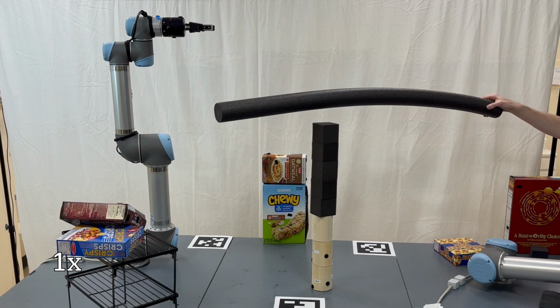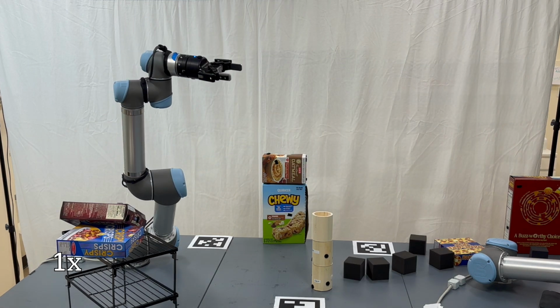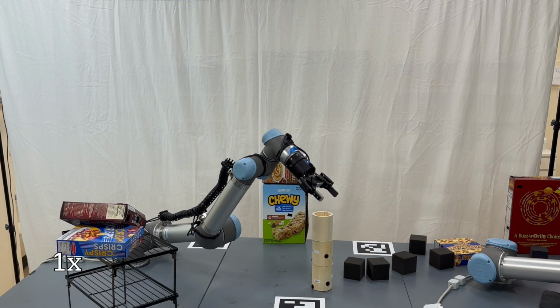When an obstacle is removed, the robot can immediately take advantage of the newly freed space to move in a more efficient path.